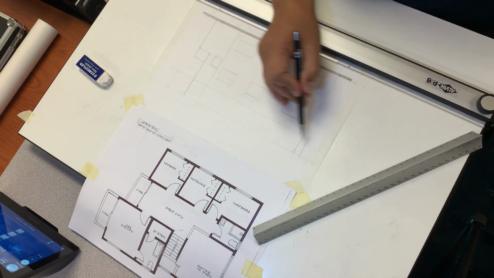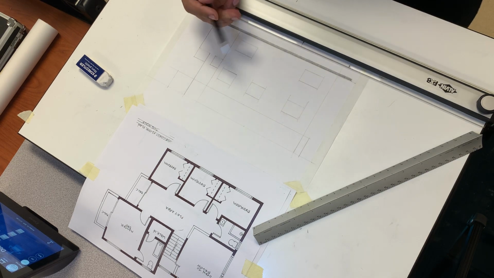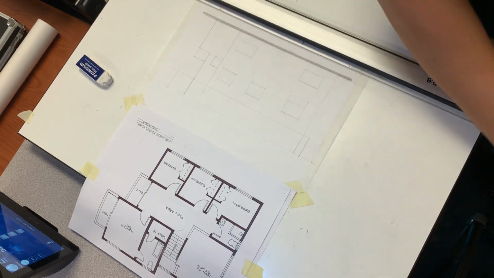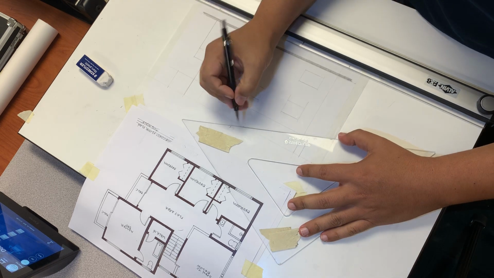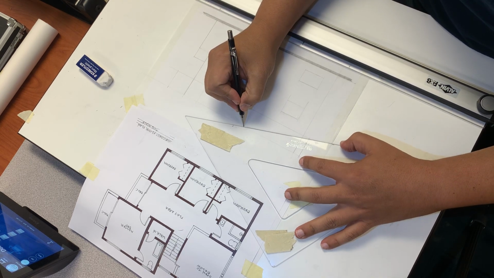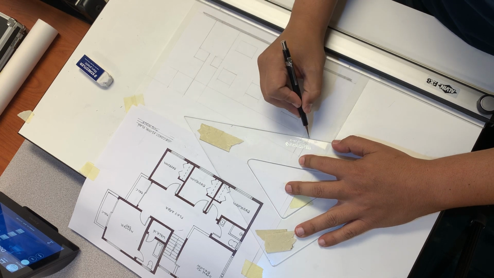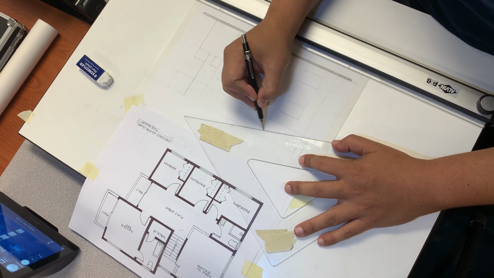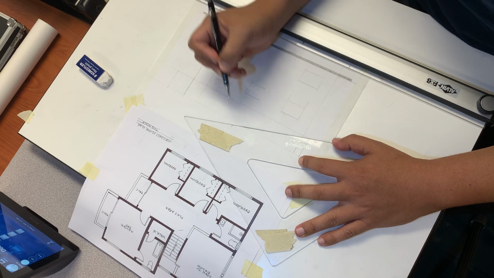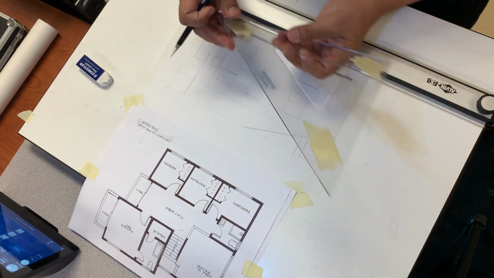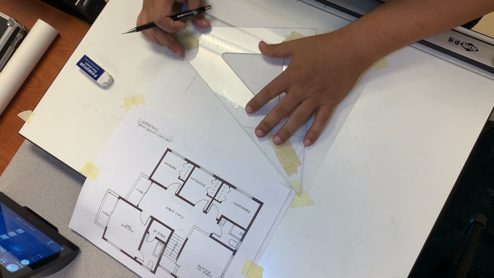So now we're connecting the dots. So from here to here. And then from here to there.